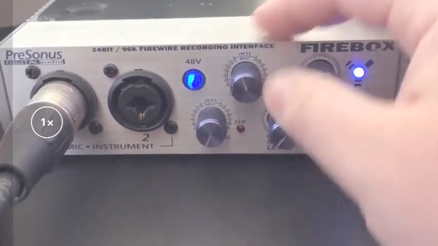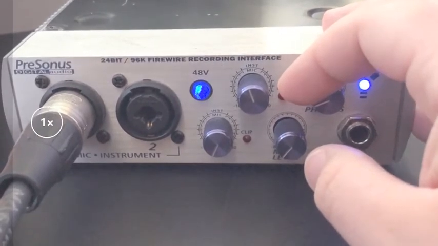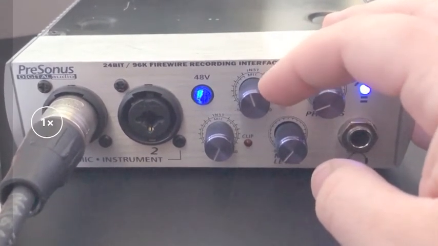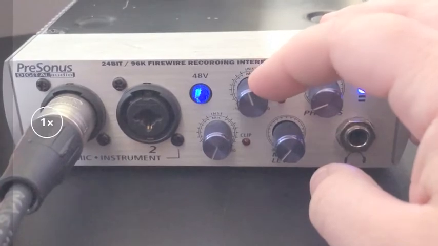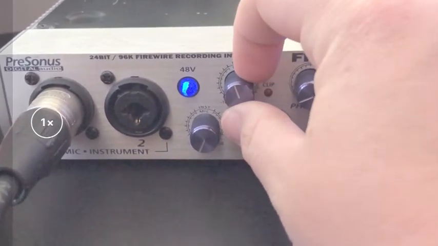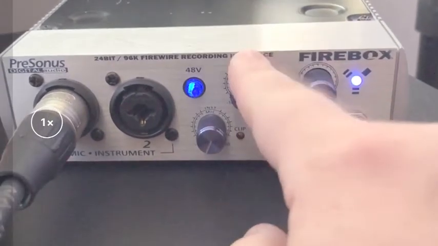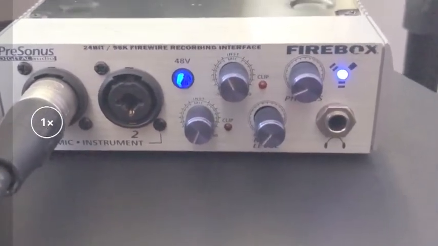The next thing to do is make sure that your volume is turned up. And you don't have to go straight at top dead center. I'd say right about here, this is probably close to 11 o'clock or so. So then you've got your volume turned up.